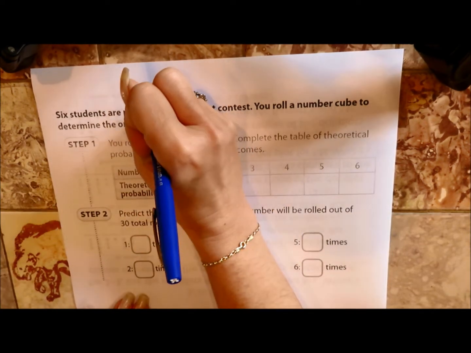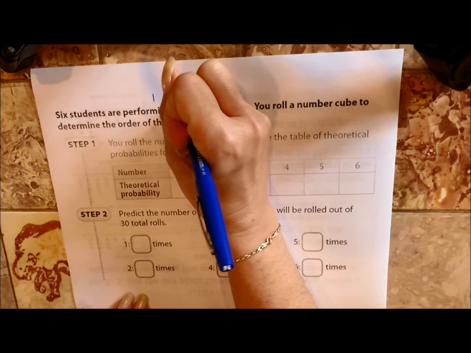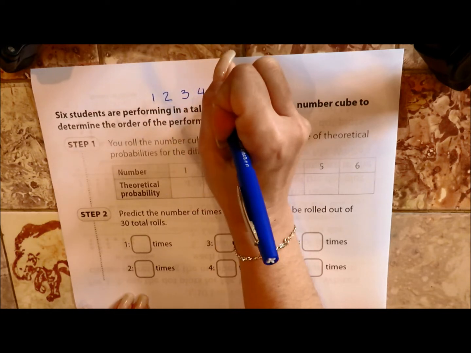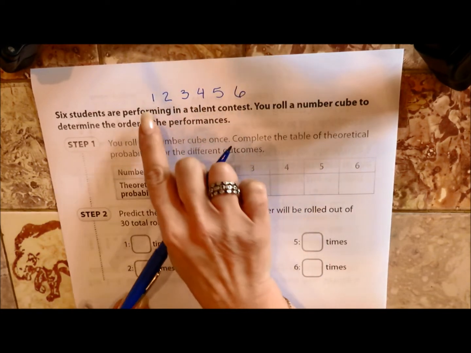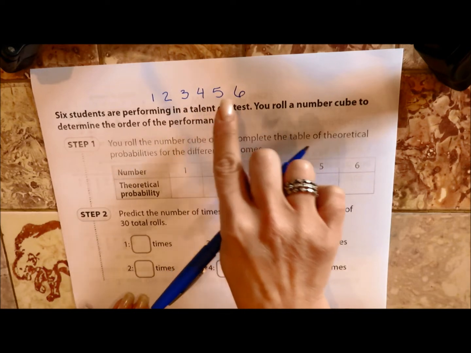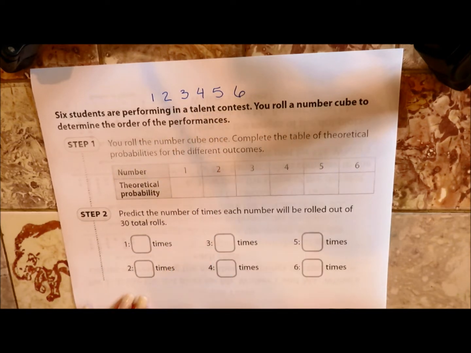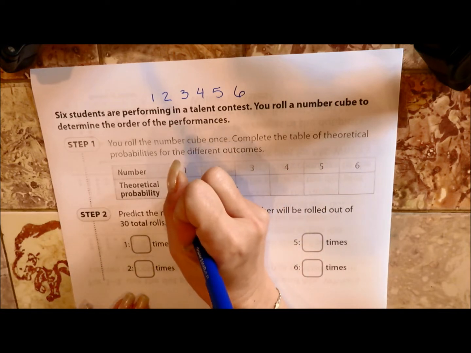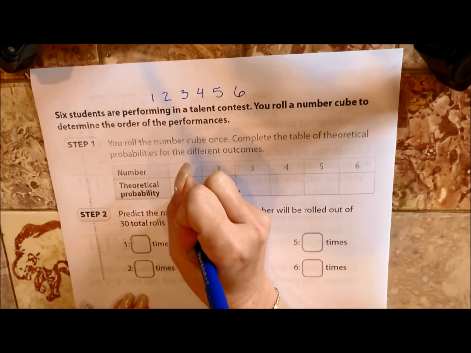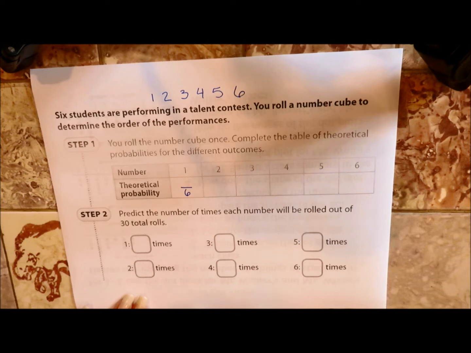Now remember, when we roll a number cube, there's a total of 6 things that can happen. You can get a 1, a 2, a 3, a 4, a 5, or a 6. That total is always going to be our denominator. So the probability of getting a 1 has a denominator of 6.